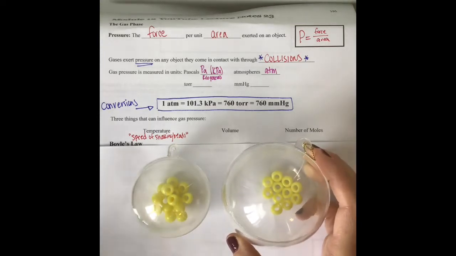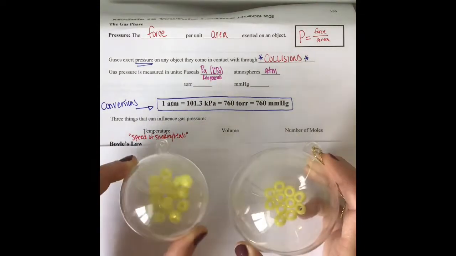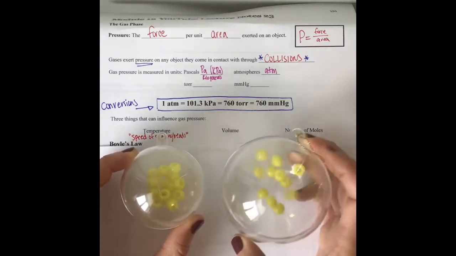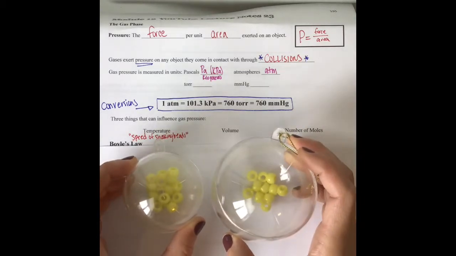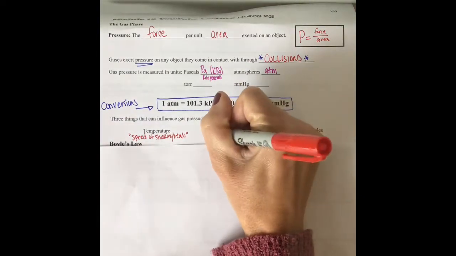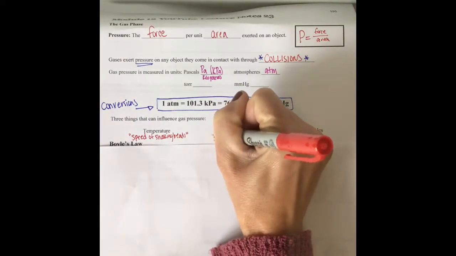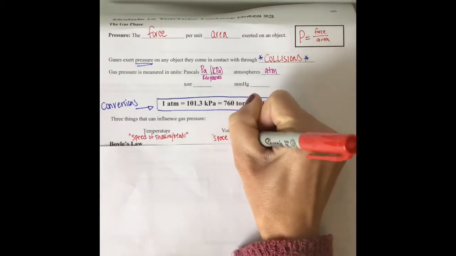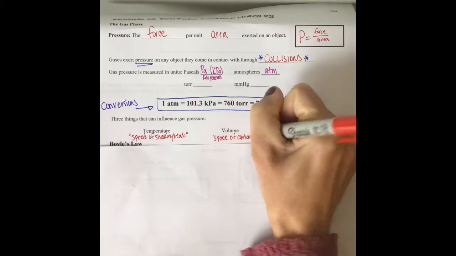Okay, so let's see if we can notice that effect. So the beads are moving in a smaller container. The beads are moving in a larger container. So when you think of volume, I want you to think of space of the container.